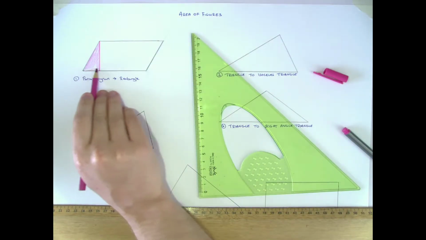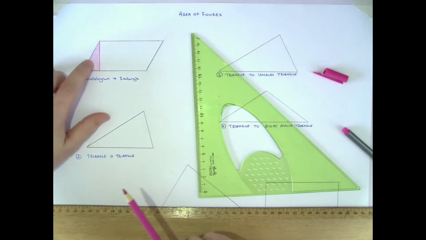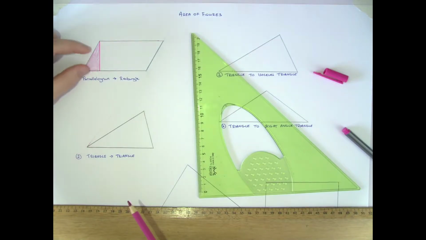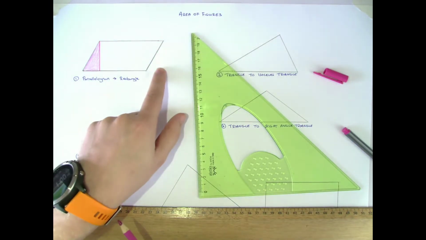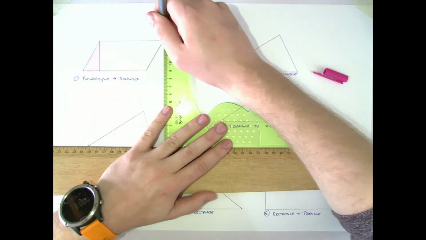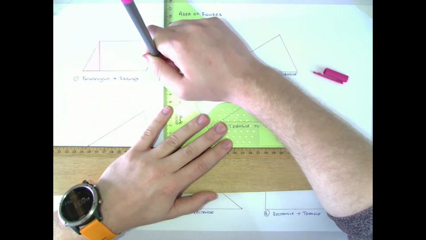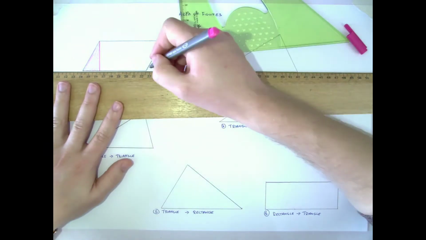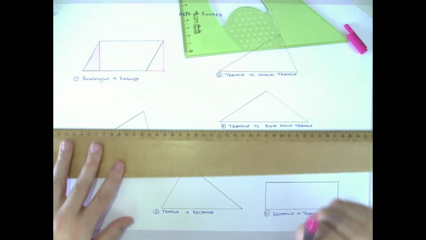We're going to take this triangle, move it from this position, and put it over here. So we're going to add this piece of the triangle onto the opposite end of the parallelogram.